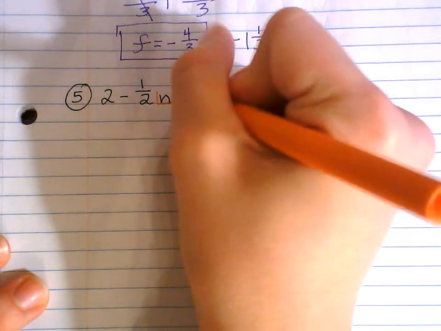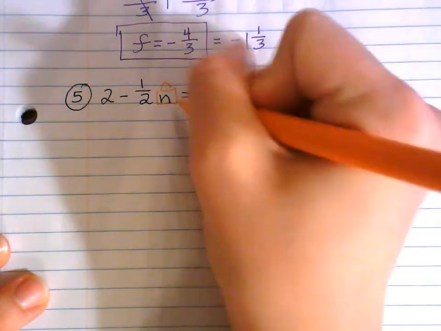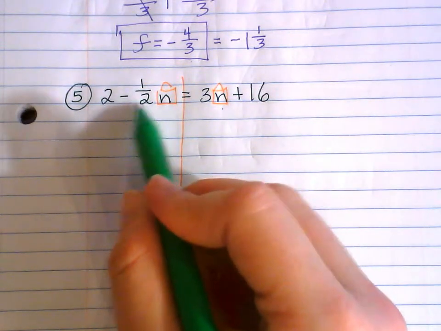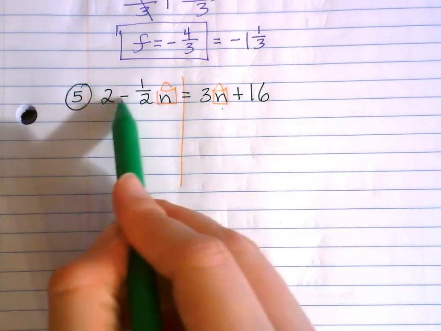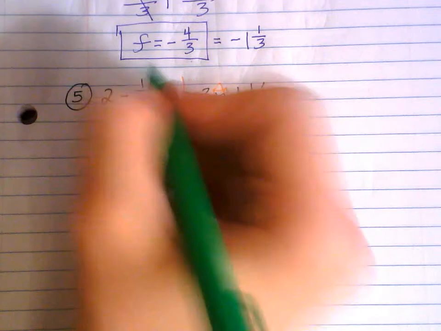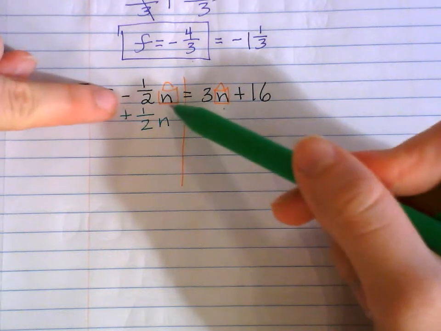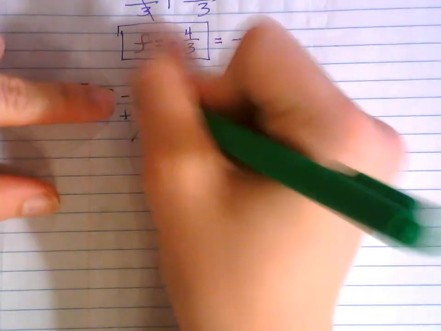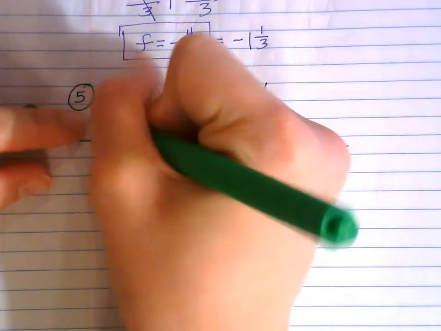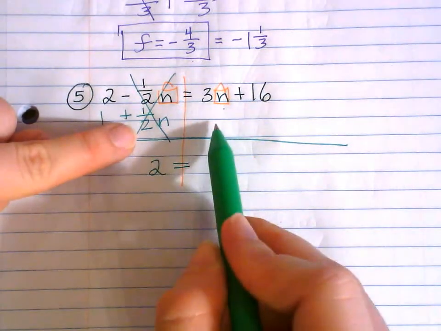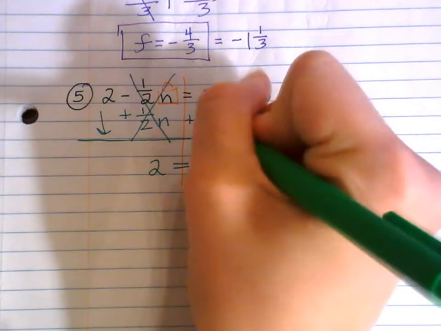Immediately lock up the variable. Can't touch it. It's in a box. Draw the line. Can't touch this. All right, we got to get the variables to one side. I'm going to take this negative half n over there. You have to know this negative sign is attached to it. You have to do the opposite of it. So add half n. Negative 1/2 n plus a half n goes away. It just leaves us with this positive 2 down here. What we add to one side, we have to add to the other. So we're adding a 1/2 n to both sides.